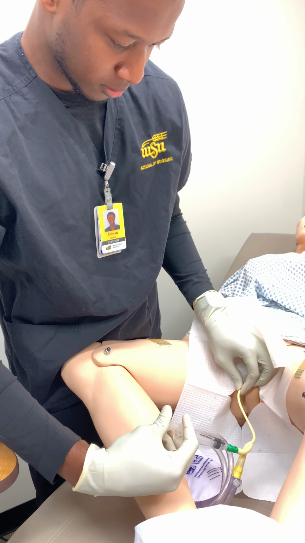So after that, I'll make sure to install the stat lock, and I'll do that by placing it on the inner thigh, because here we are dealing with a female patient. Installing the stat lock there, I will remove my drape as well.